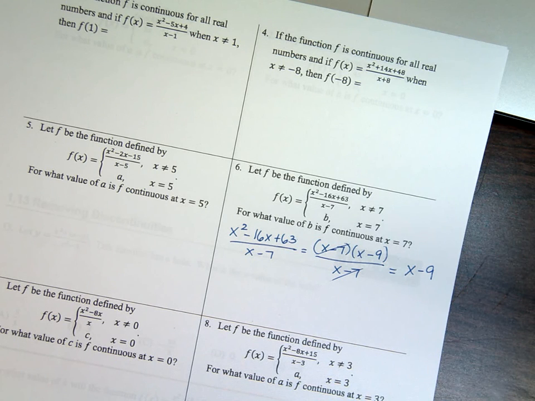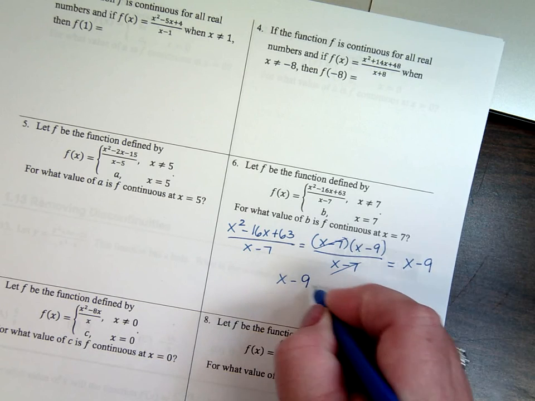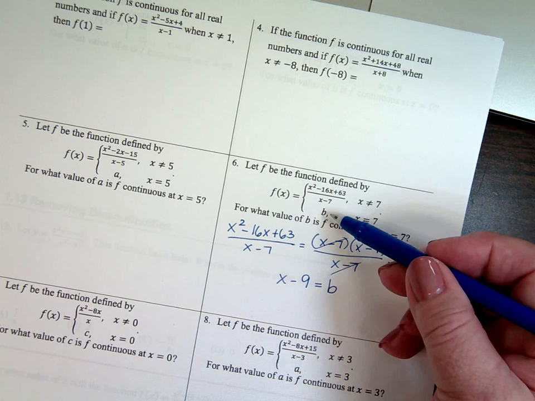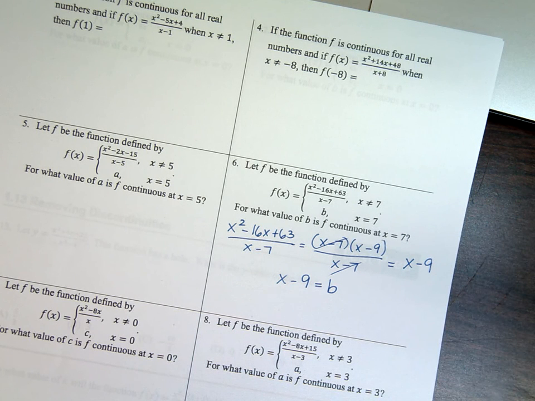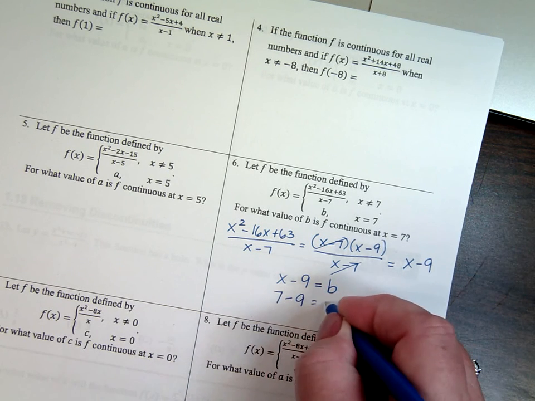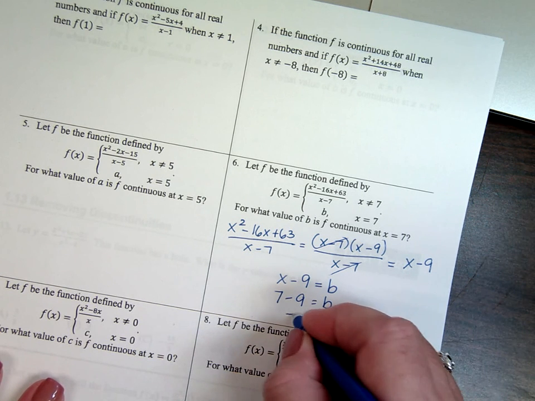So I take that. I know that x minus 9 has to equal b, the other equation I have, in order for it to be continuous. They have to have the same y value. And I'm looking at that and I'm going, whoa, I got 2 different variables. They got to give me some kind of information to make that better. And so I know the x value when x is 7. So I'm going to plug that in. 7 minus 9 is what b would have to be to make this continuous. I solve it out. I get a negative 2 for b. And I'm finished.